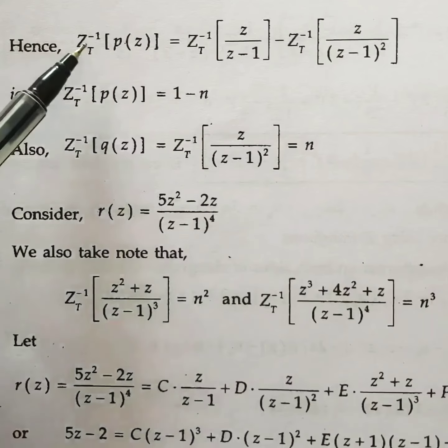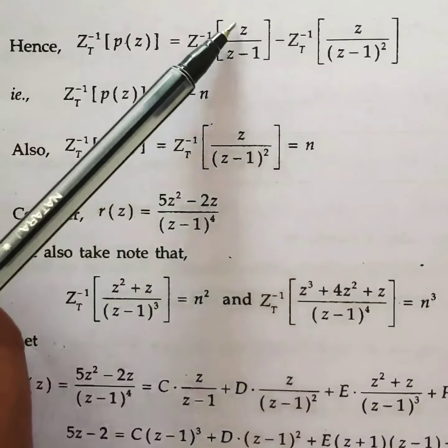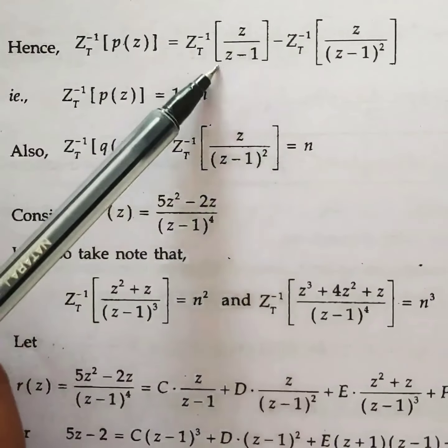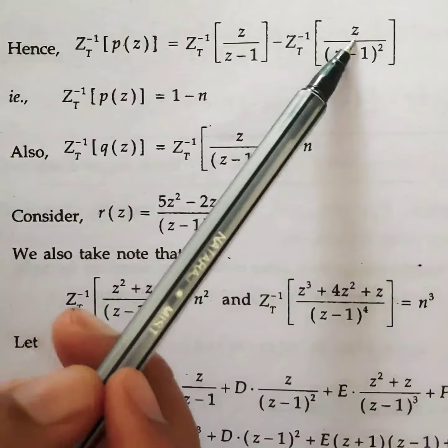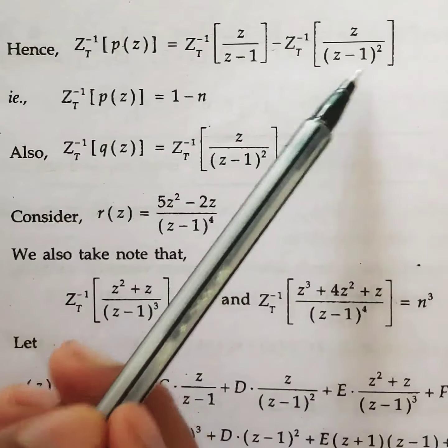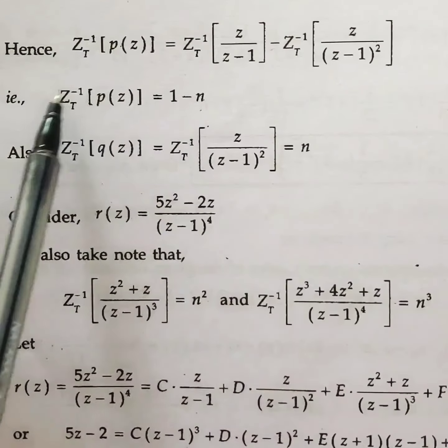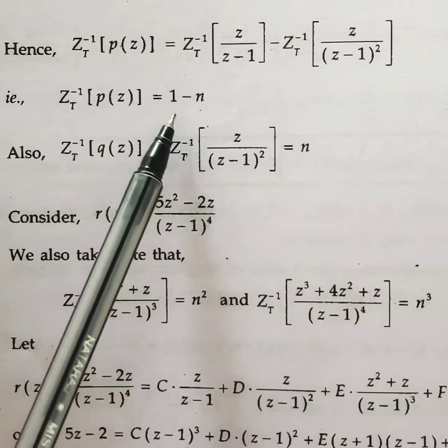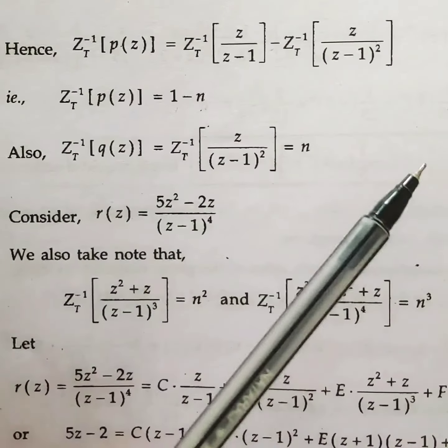It's up to you. So if I take inverse for the first term, A we got 1, right, z by z minus 1. So z by z minus 1, it is nothing but formula is 1. And B we got minus 1, so minus sign is here, z by z minus 1 the whole square. What is the formula? It is a formula for n. So we are done with the first part, inverse also. Inverse value is 1 minus n. Now you can substitute the value directly.